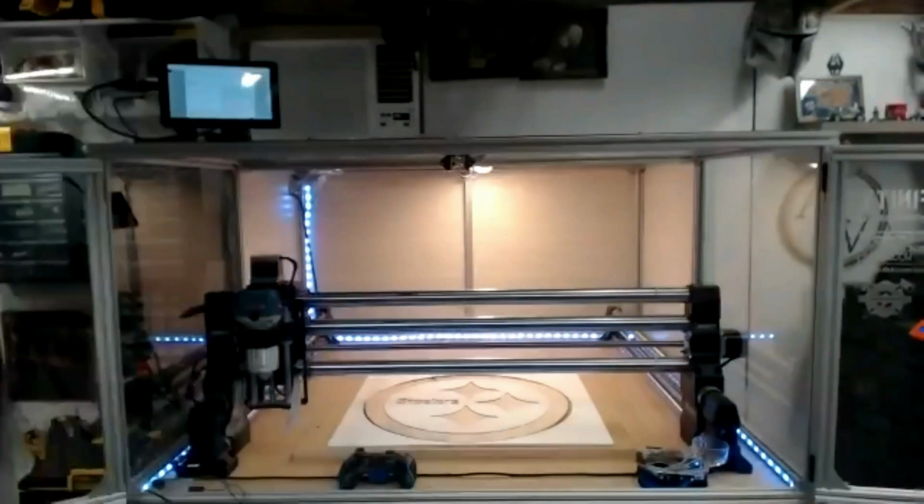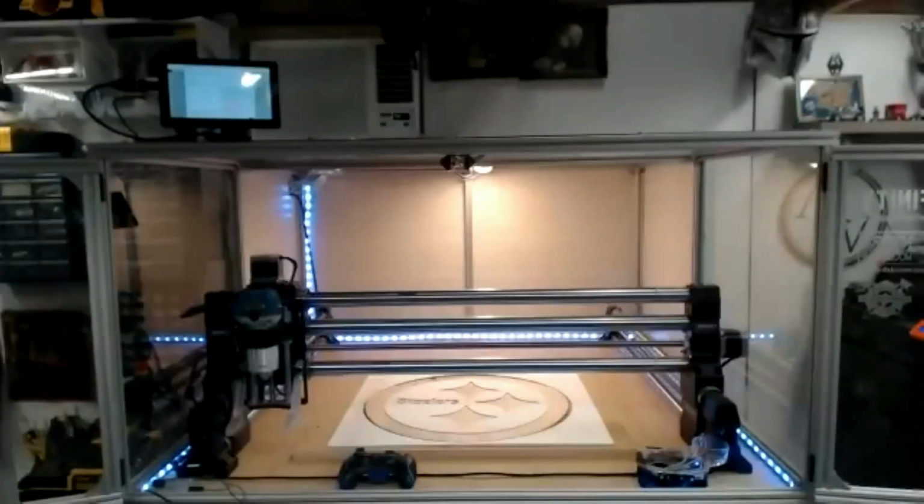That new case came out awesome, Ben, by the way. Thank you. That was a lot of work. What size extrusion did you use? They're 1010s. 1010s? Yeah.